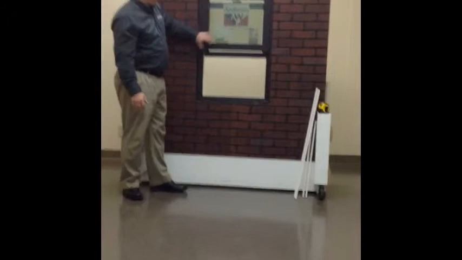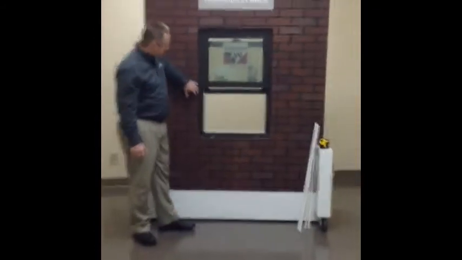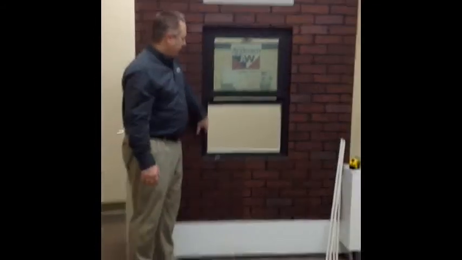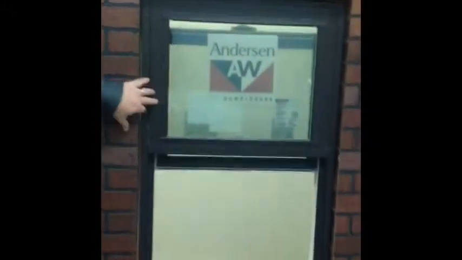So now you have a 100 series insert window with no fin in this opening, and you can see it would provide a nice clean sill. And you see how it sits back into the opening, okay? Now all of a sudden you've got protection from the weather, wind and rain coming down over the brick.